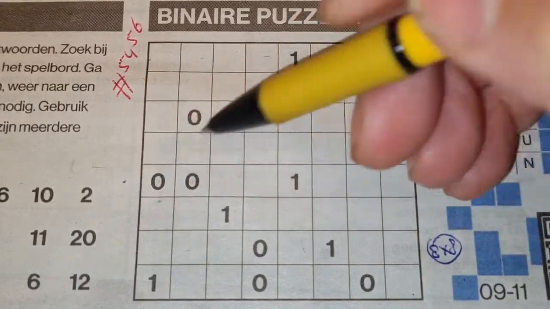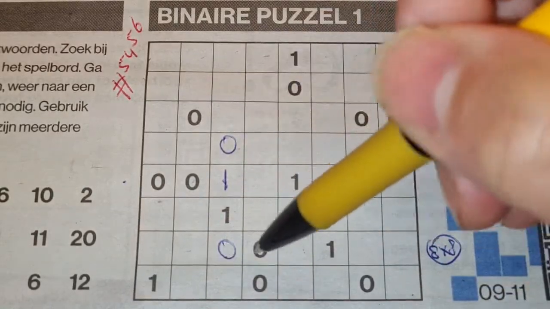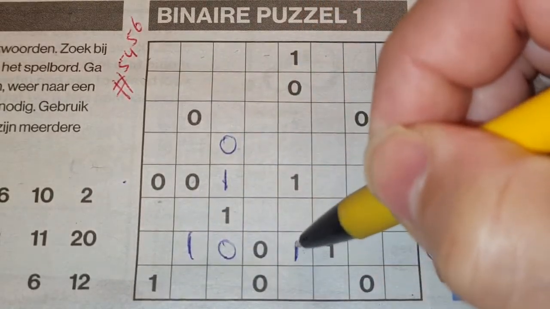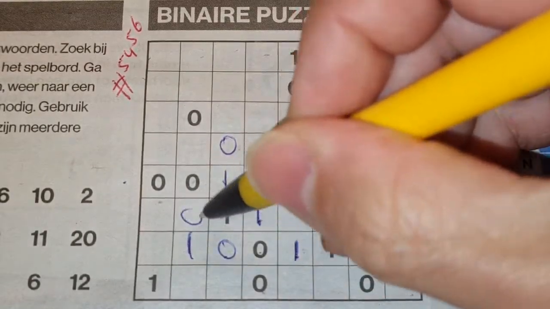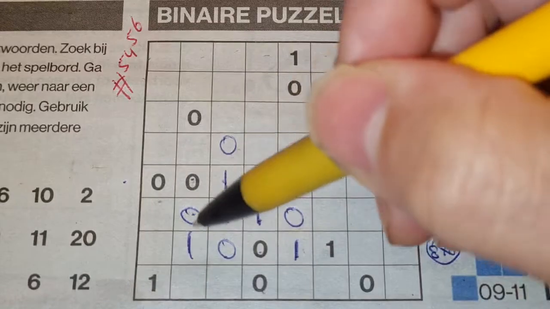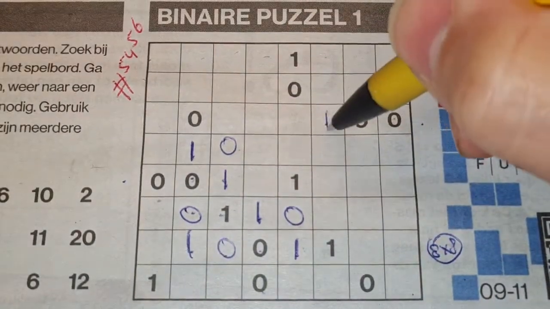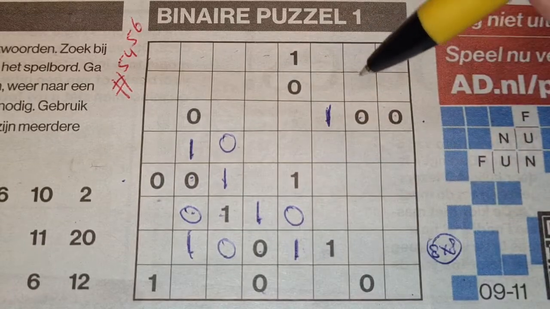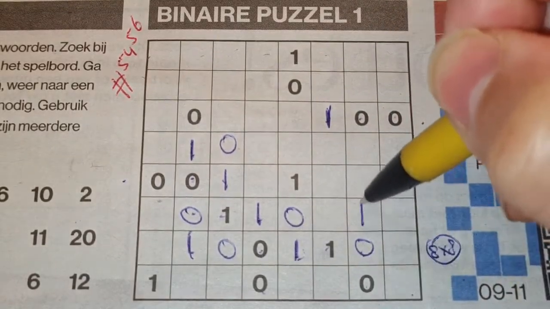Double O, here one, there one. Double one, here no, there no. Double O, here one, there one. Double O, here one, there one. Double one, here no, there no. Double O, here one, there one. Double O, here one, there one. Okay, and now double one, here no, there no. Double O, here one, there one.